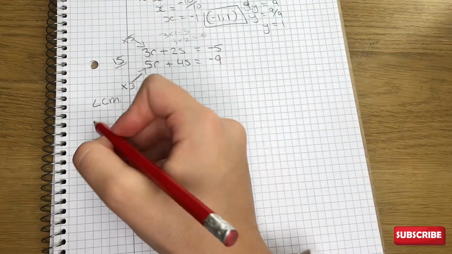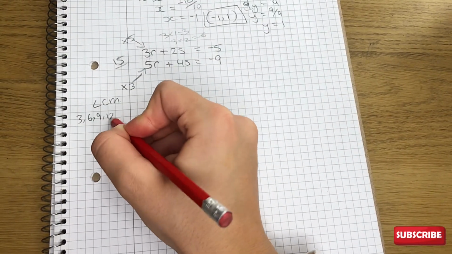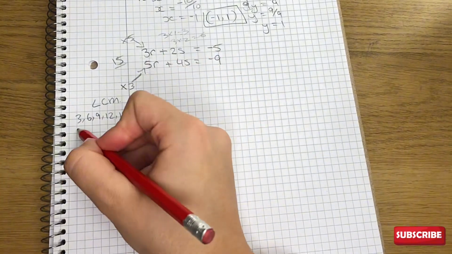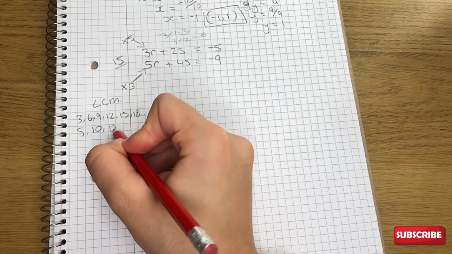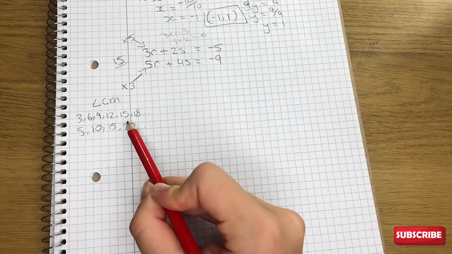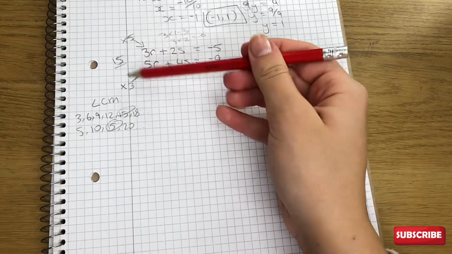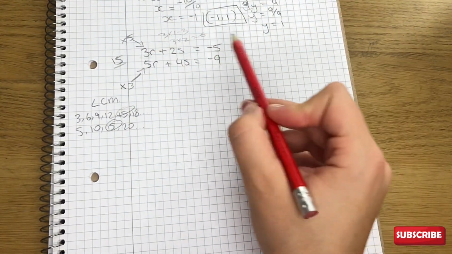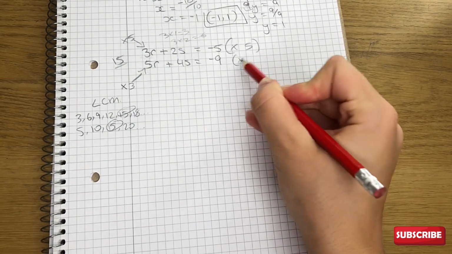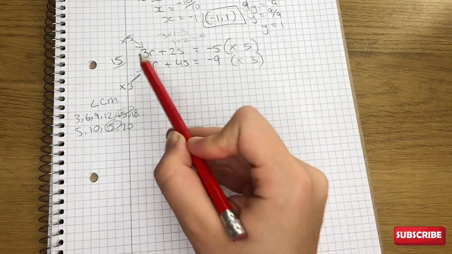And also, let's say the multiples. So 3, 6, 9, 12, 15, 18, and so on. And for 5: 5, 10, 15, 20, and so on. What's the lowest common multiple? 15. We both know. Okay, so now let's do this realistically. If I were to multiply this by 5, and multiply this by 3, do you see a problem with that? If you're multiplying 3 by 5, that's 15.